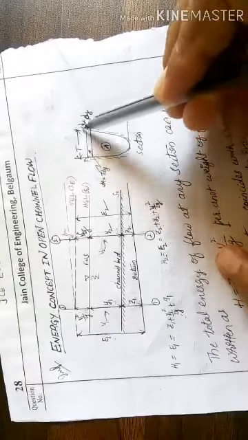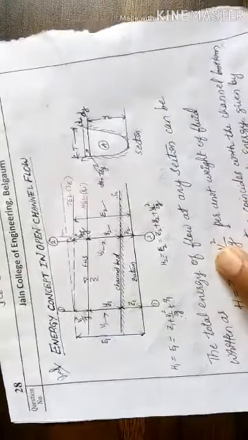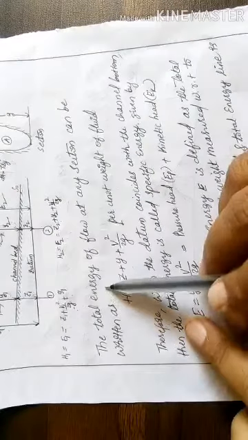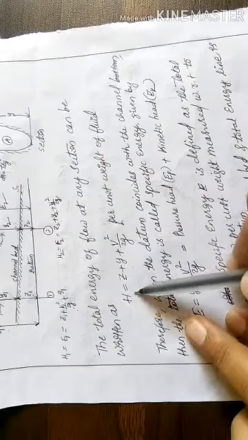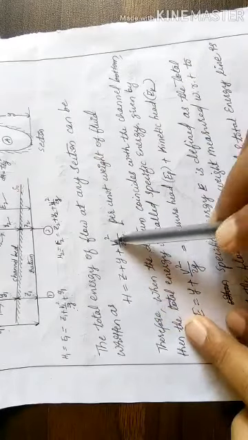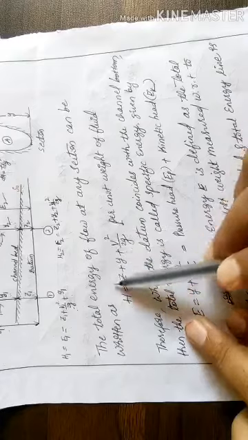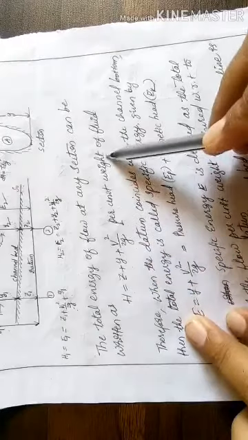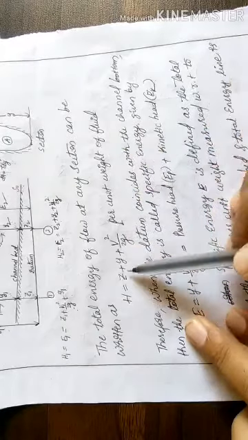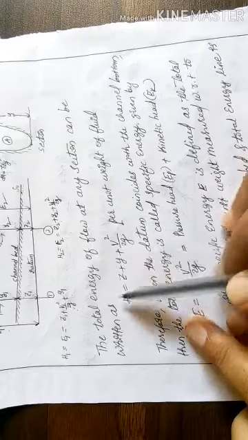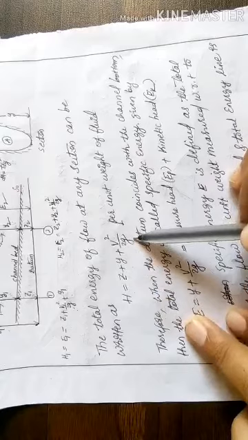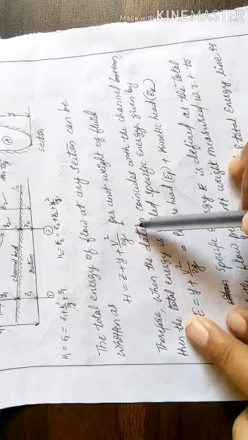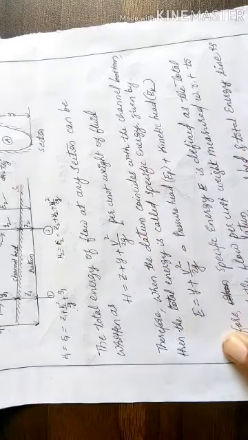According to Bernoulli, the total energy of the flow at any section can be written as H equal to Z plus Y plus V square by 2G, and this total energy is per unit weight of fluid. This is the general formula, Z plus Y plus V square by 2G, which you can write at any section.